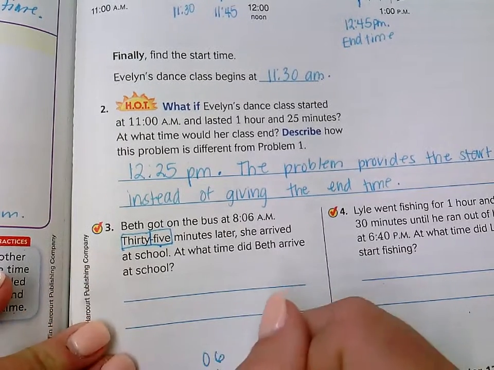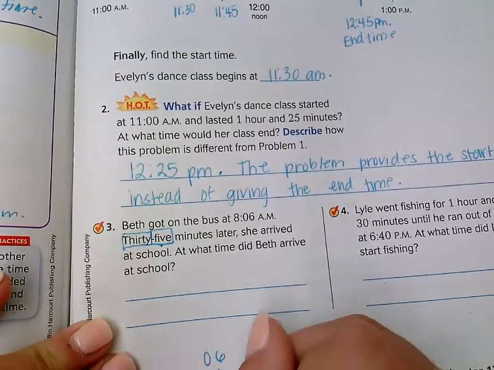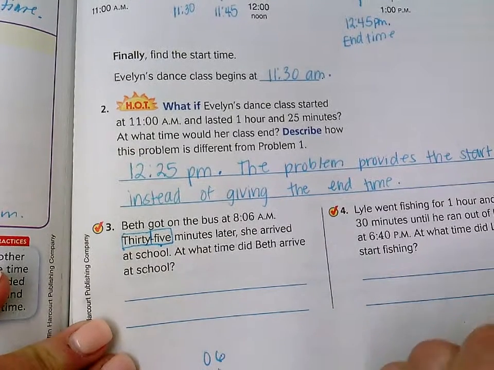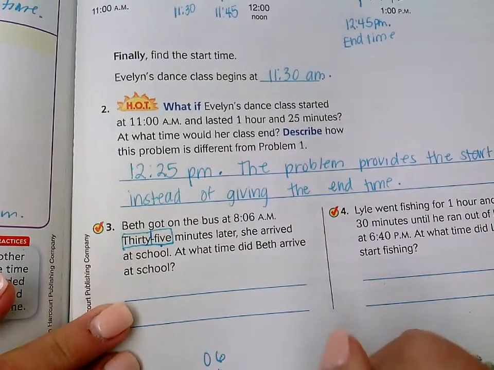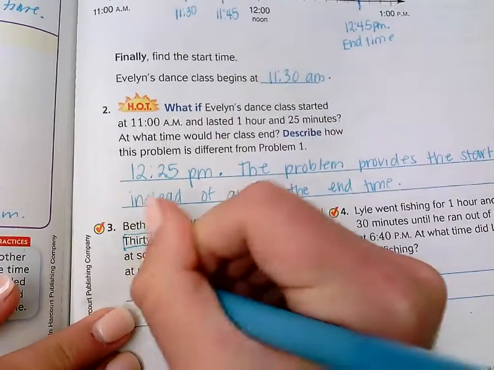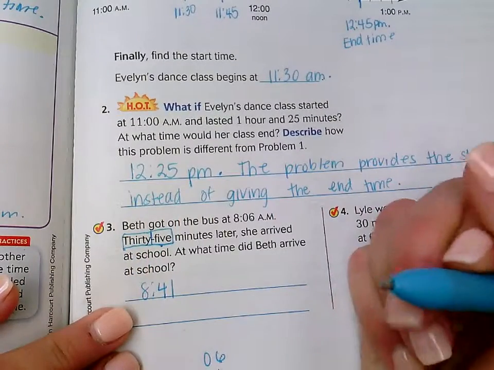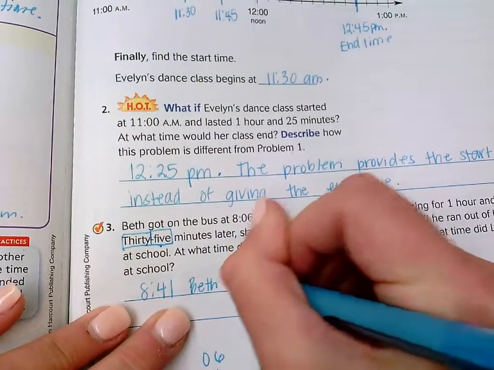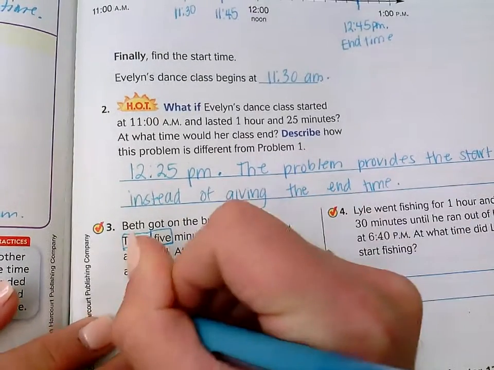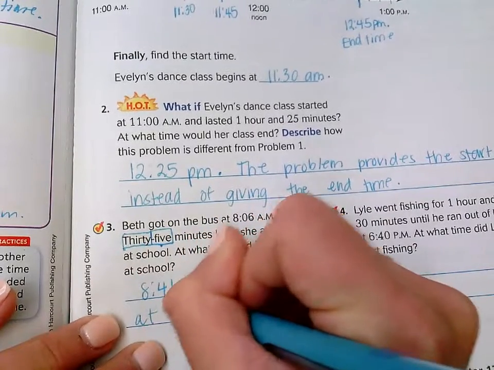So that's 36. Now I can add my 5. So 36 plus 5 would be 41. So since it didn't go over an hour yet, we're still at 8:41. Beth arrived at school.